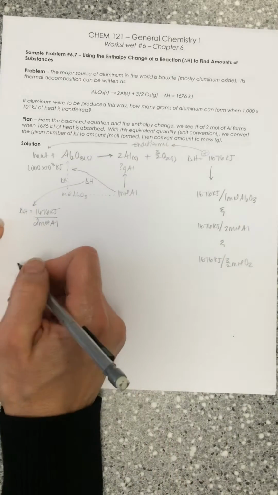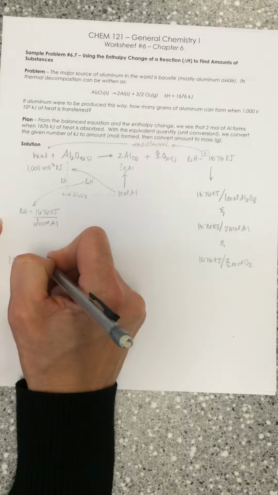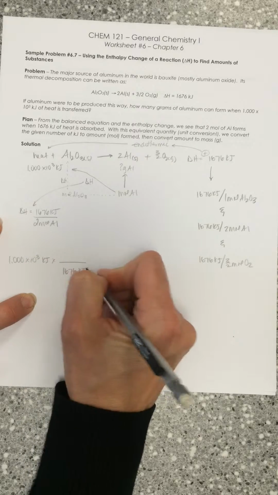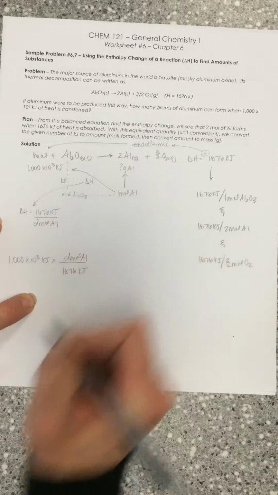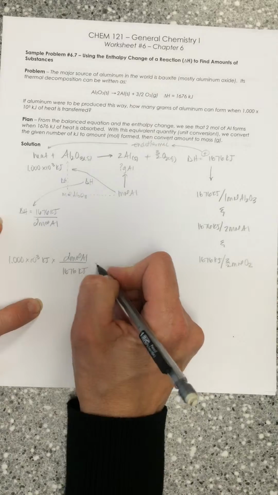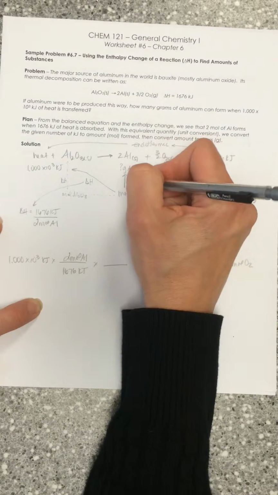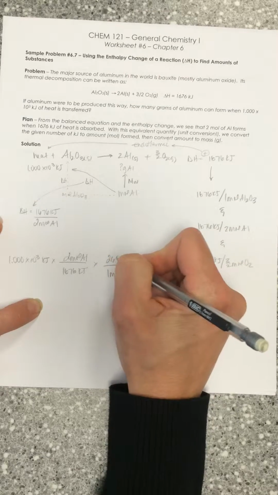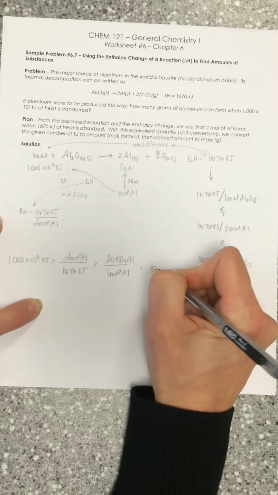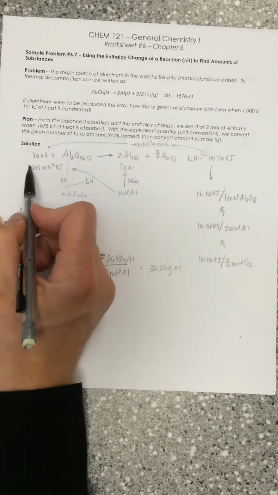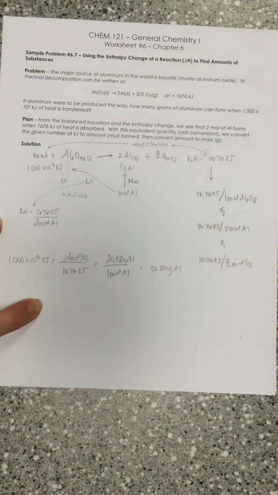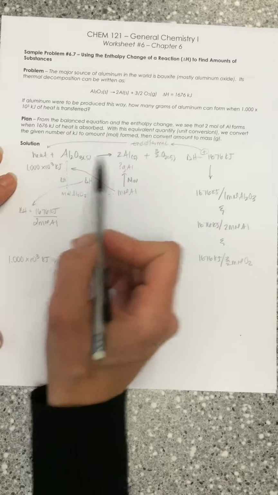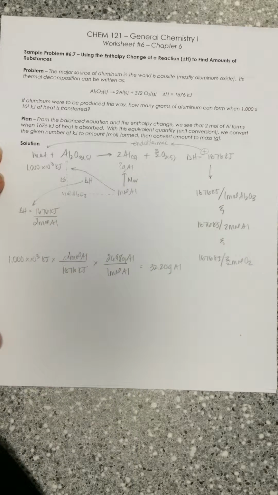All right, let's walk from the information we know: 1 × 10⁵ kilojoules of heat. 1676 kilojoules of heat means we've got 2 moles of aluminum. We could stop at this point if the problem asked how many moles of aluminum are formed, but they ask how many grams of aluminum are formed, so we need to use the molecular weight to convert that. 1 mole of aluminum is 26.98 grams of aluminum, and we would make 32.20 grams of aluminum by putting this much heat into an excess amount of bauxite. That's assuming heat is our limiting reagent, and we're going to have an excess amount of bauxite.